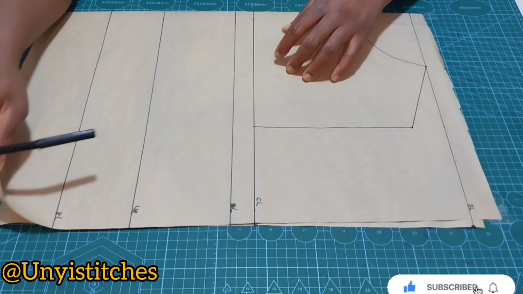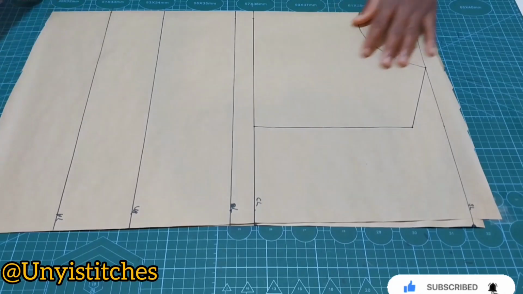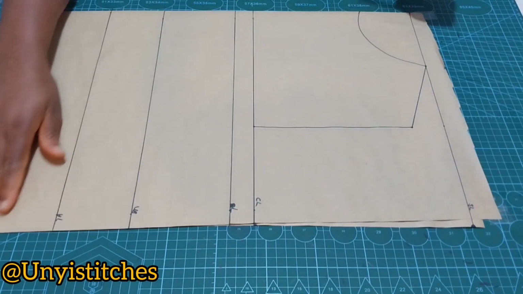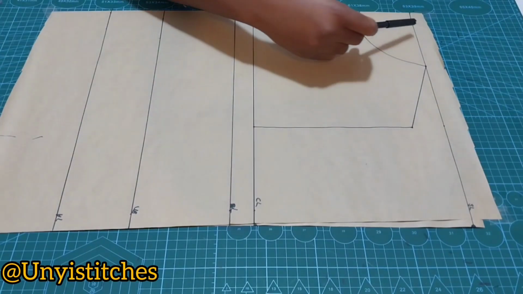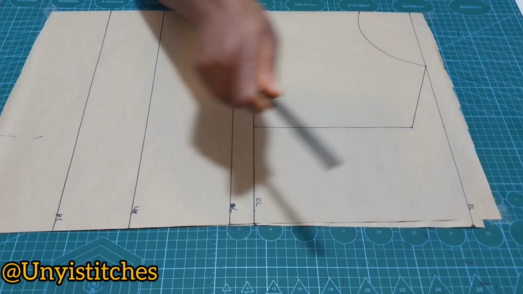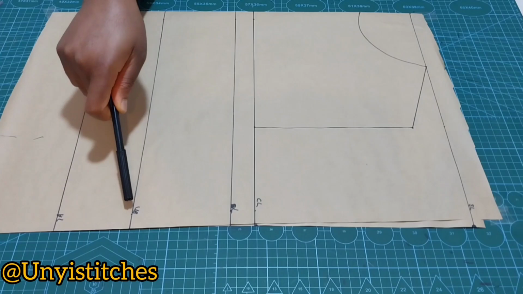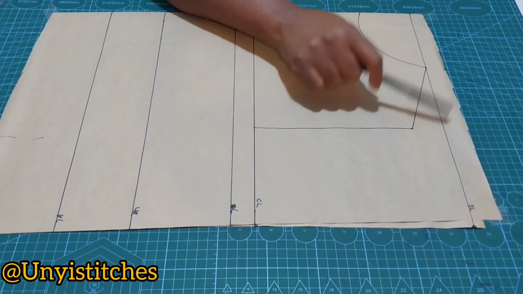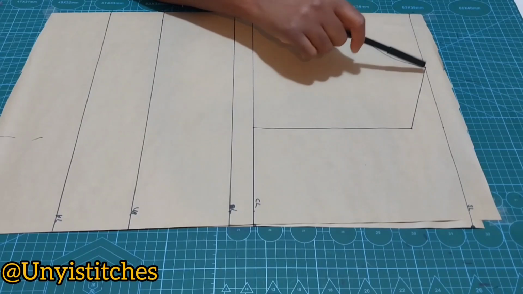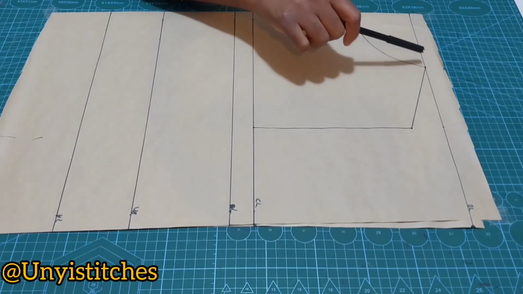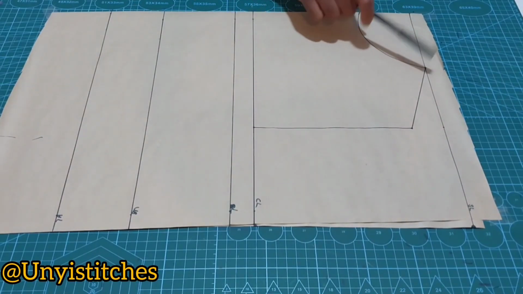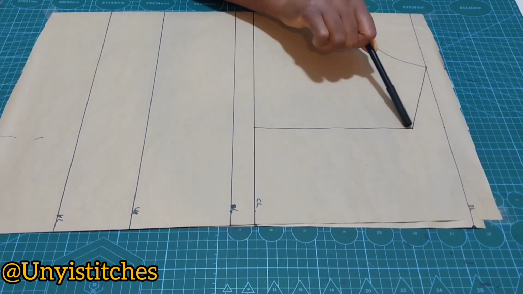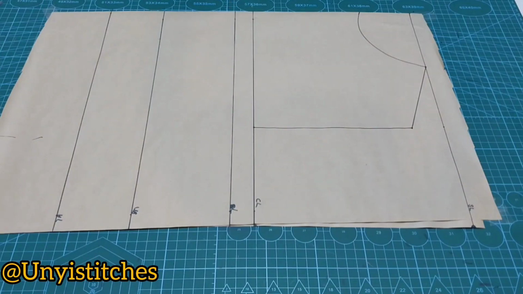So my pattern paper is folded, as you can see, and I've gone ahead to do some of my markings on the pattern paper. The first line that you see is my shoulder line, and the second one is my chest line, my bust line, under bust line, and half length. So I've marked my shoulder measurement divided by 2, and then I input my neck, making use of a neck width of 4 inches and a neck depth of 3 inches. Then I slope my shoulder by 1.5 inches. Then I connect it to the chest line.